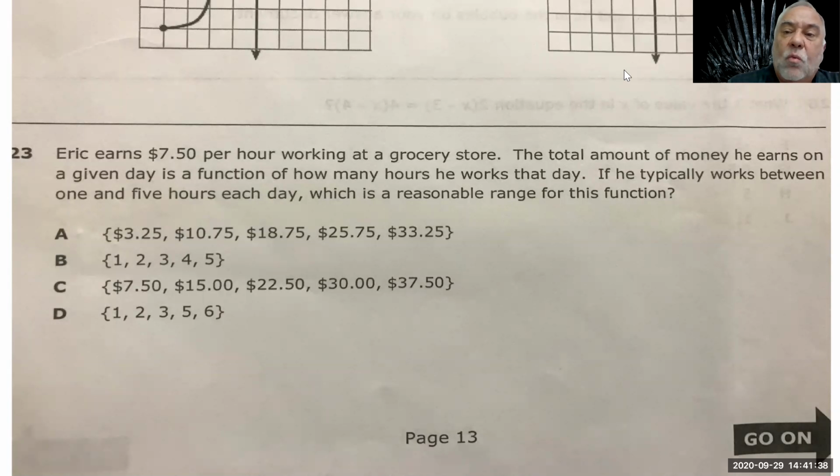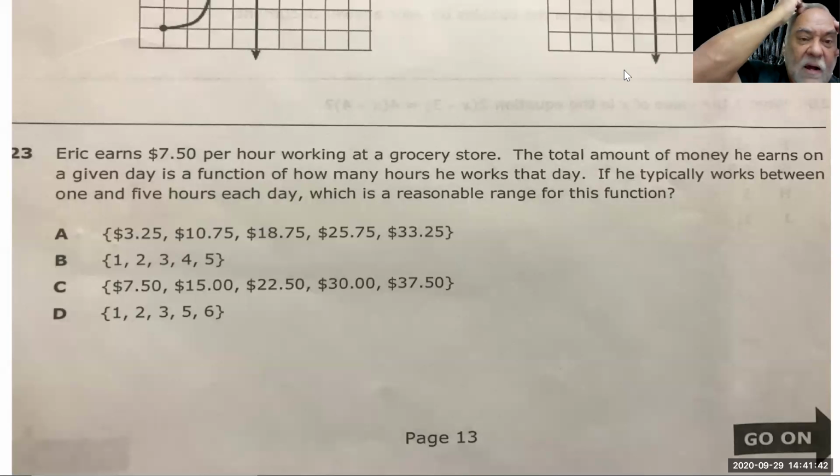Okay, here's another word problem. Eric earns $7.50 per hour, which turns out that's the slope, but it's neither here nor there for now. The total amount of money, when you see wording like that, the total amount of money, the total cost, the total whatever, that's always the range.